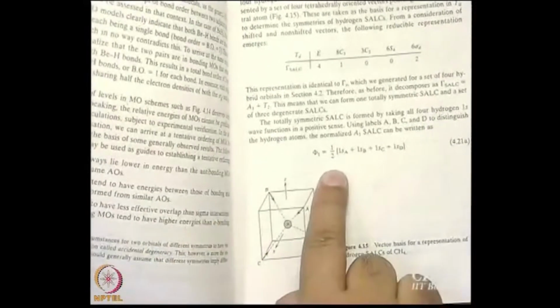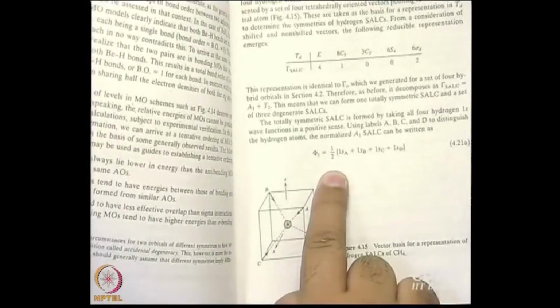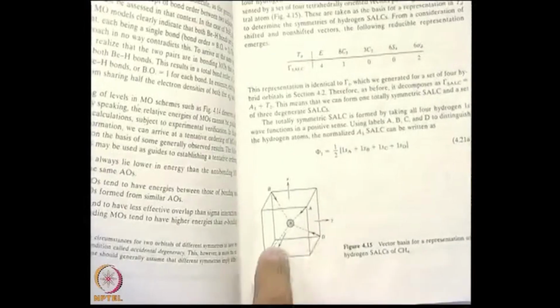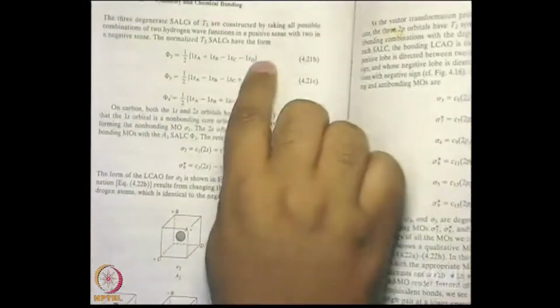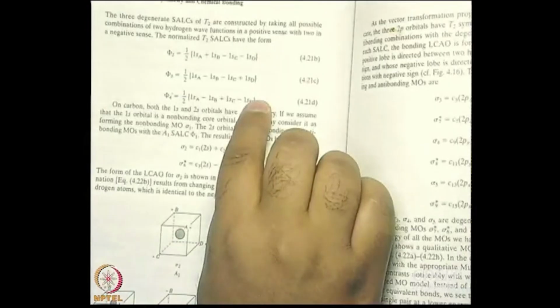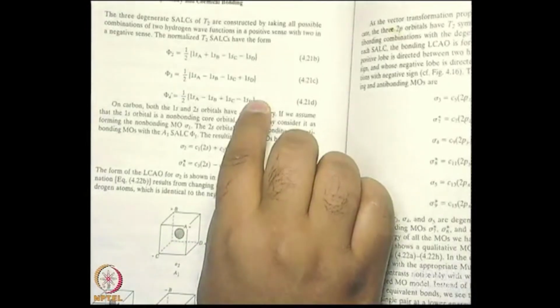Here you see, this is the first SALC that we generated, right? Okay, this is how it is, and you can see that it matches the symmetry of 2s. These are the other SALCs, okay, right or wrong? Now if I want to generate the molecular orbitals, what will I do?